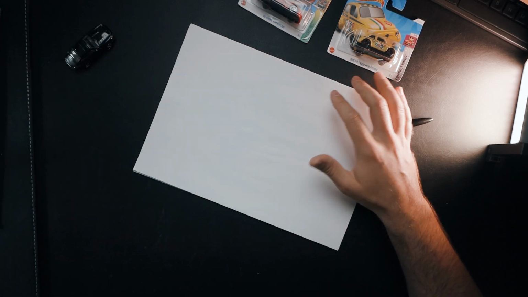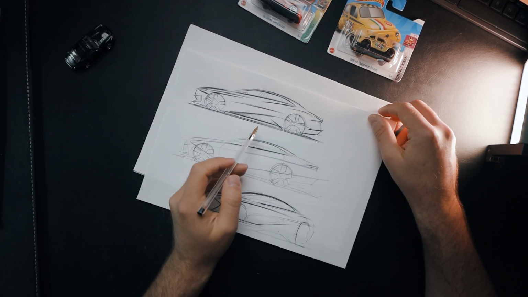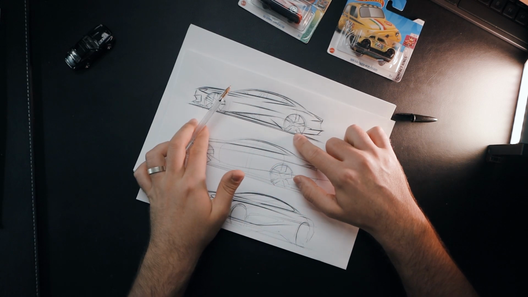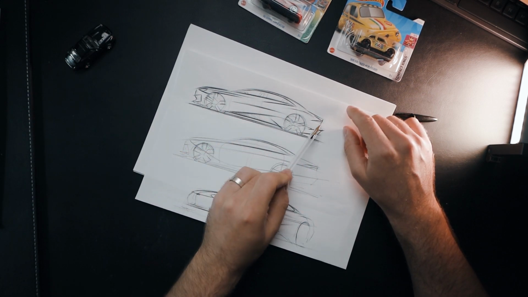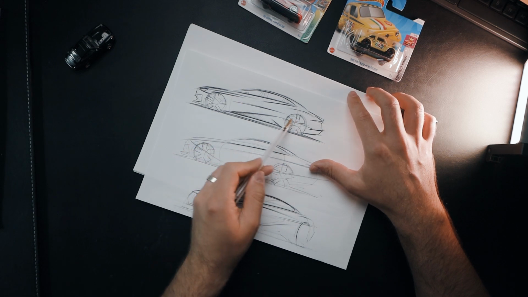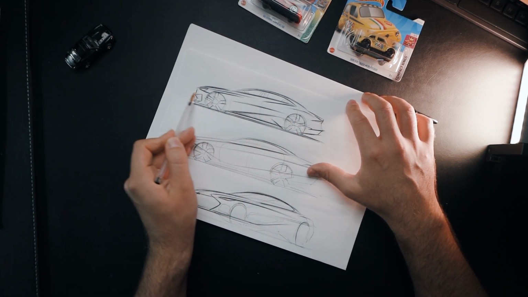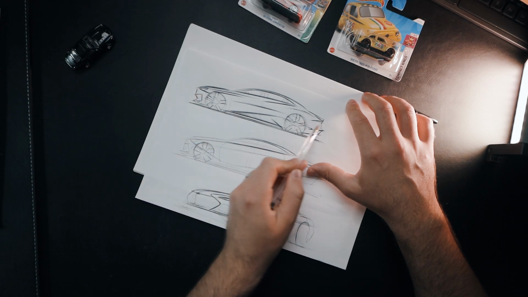For example, let me show you this sketch. Here what you see is, it's not a bad sketch by the way, don't get me wrong. I think the proportions are nice for a sedan coupe type of car. But as you see, all the lines are going somewhere else. For example, we have a line in this middle. It doesn't connect anything on the front, doesn't connect anything on the back.